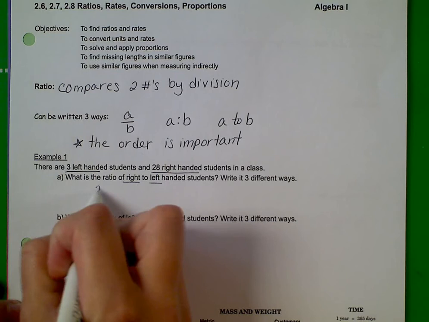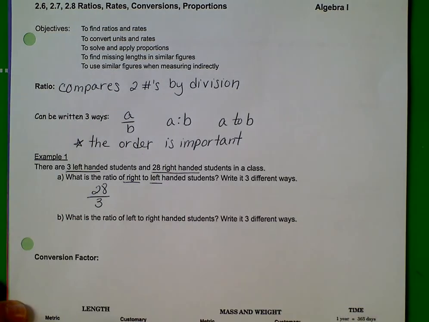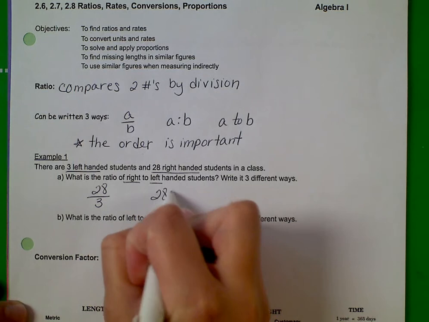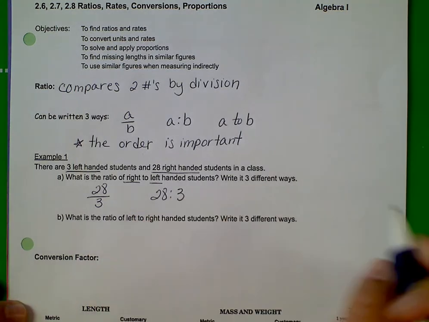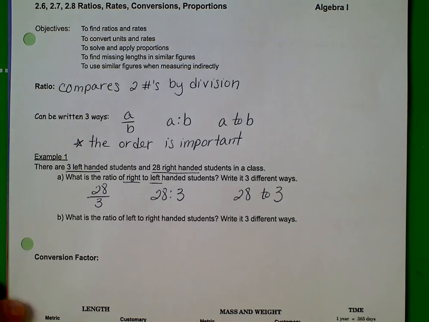So one way I could write this is 28 to 3, 28 right-handed students to 3 left-handed students. Another way I could write this is 28 to 3 with a colon, or as a fraction, 28 over 3. You'll see ratios written all three ways.